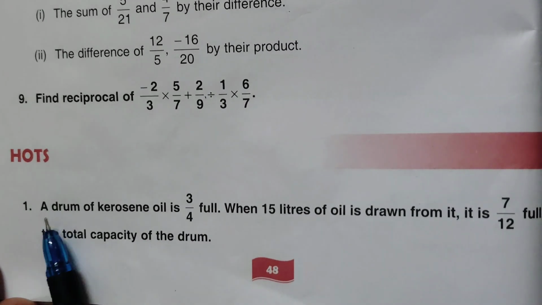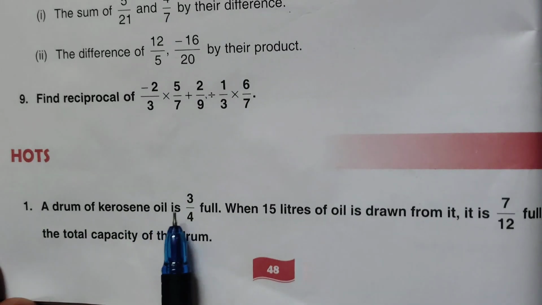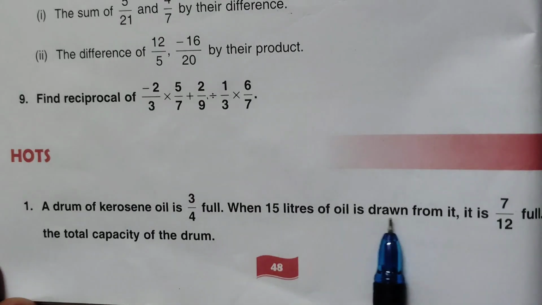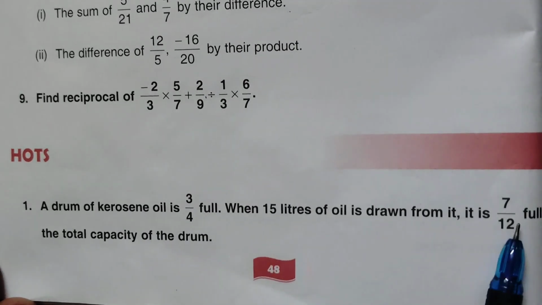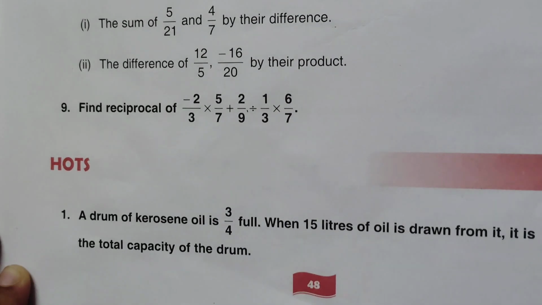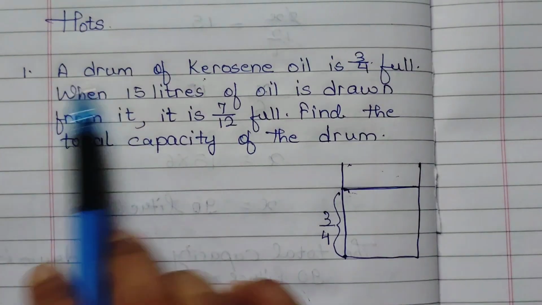So first question is, a drum of kerosene oil is 3/4 full. When 15 liters of oil is drawn from it, it is 7/12 full. Find the total capacity of the drum. Okay, so let's see this. So we have written the question.